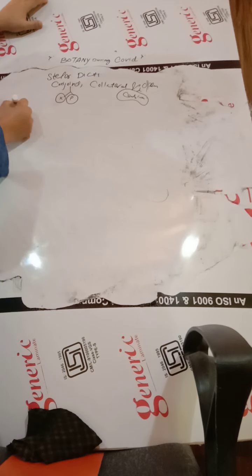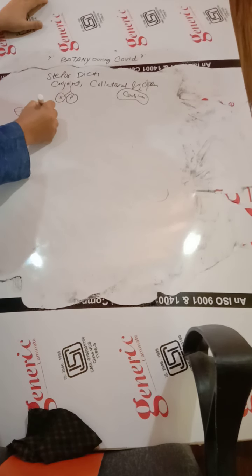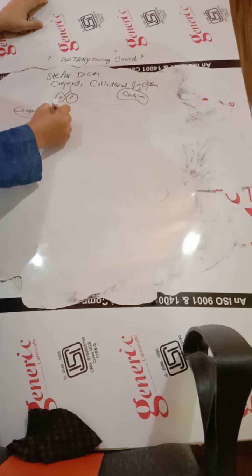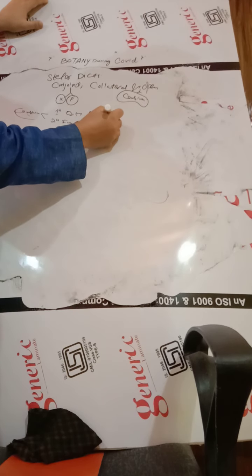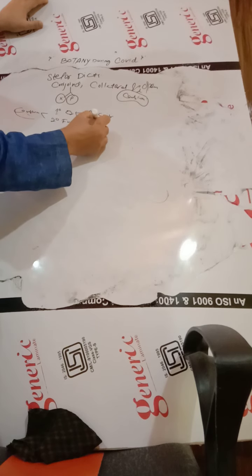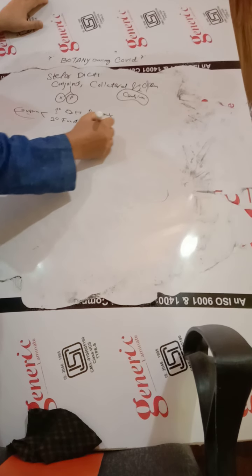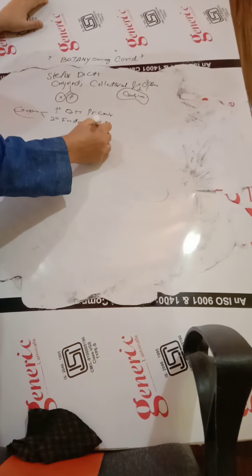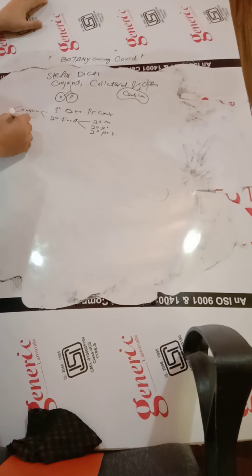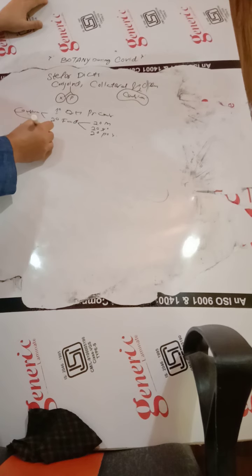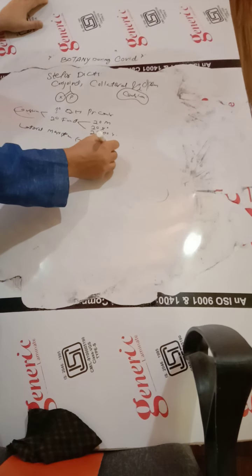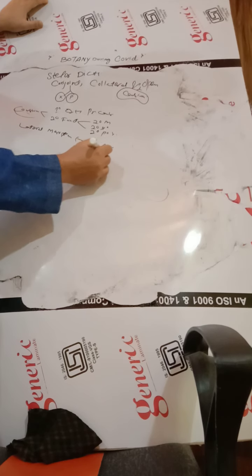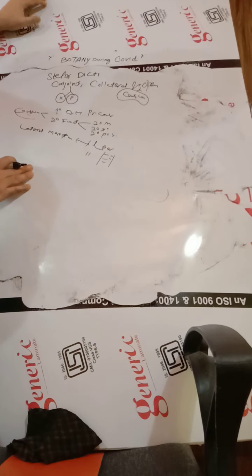Now, vascular cambium is primary in origin because it is formed from procambium, and secondary in function because it forms secondary medullary rays, secondary xylem, and secondary phloem. It is lateral meristem because it is responsible for lateral growth or growth in thickness. And this is growth in thickness.